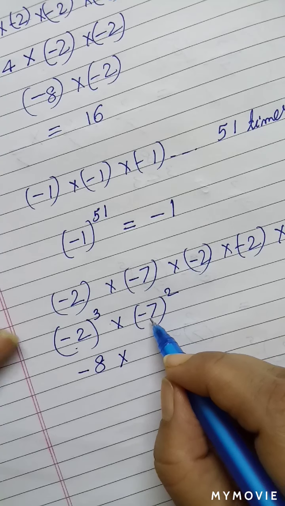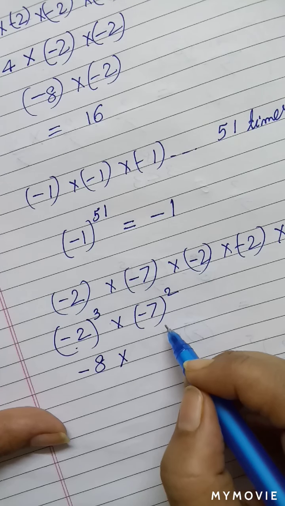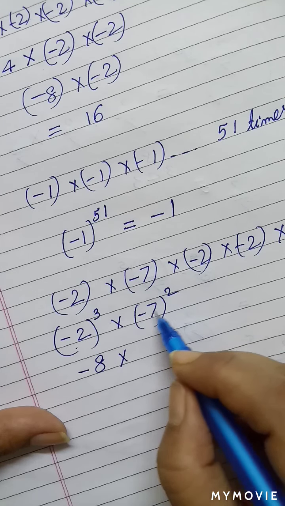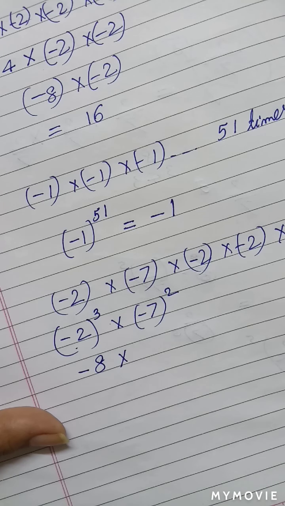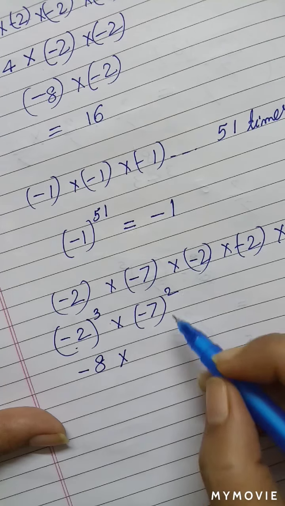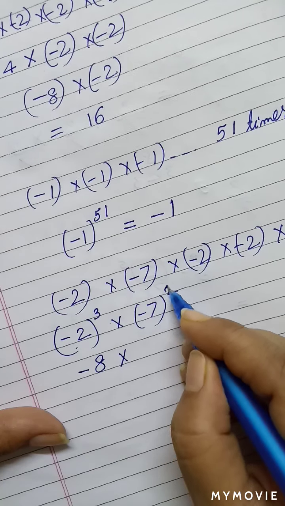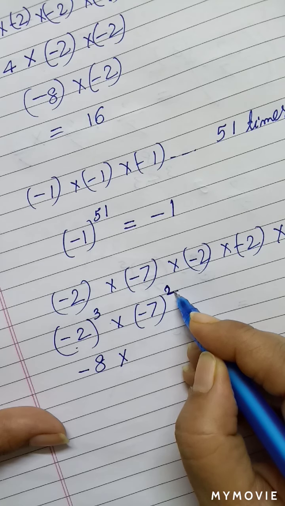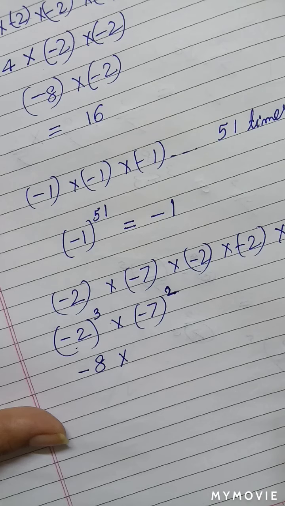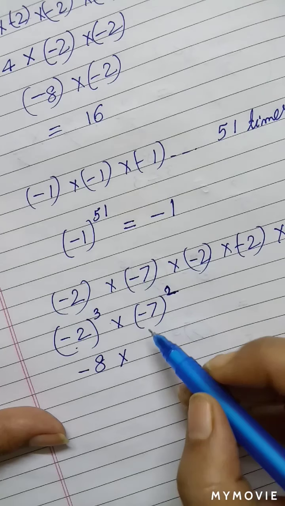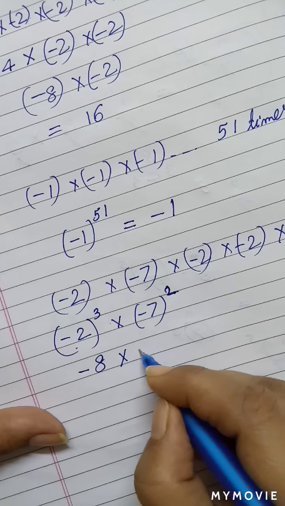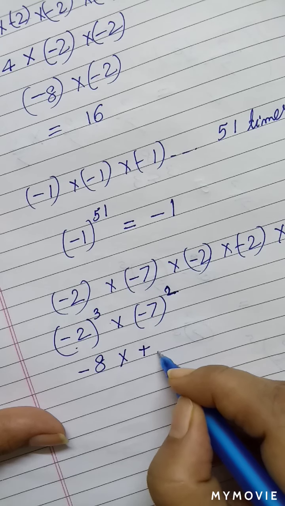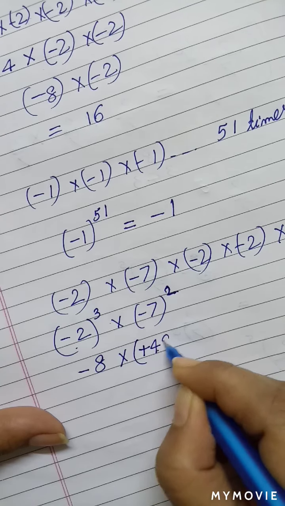And let's take the example of minus 7 raised to the power 2. This minus 7 is also a negative integer, but the exponent is even. So in this case, the answer is going to be positive and it's going to be 49.